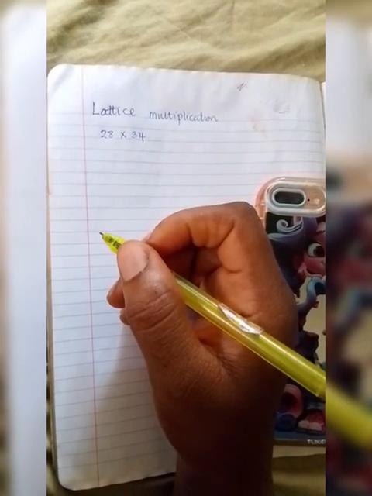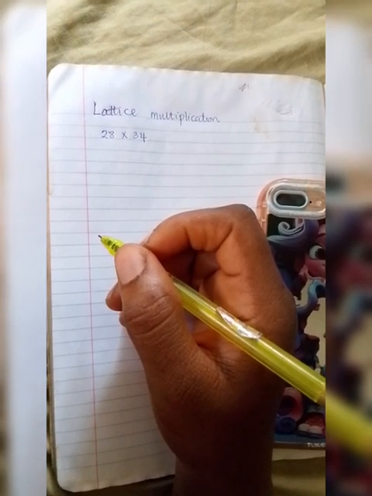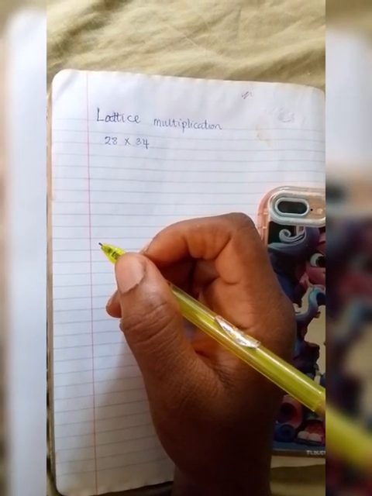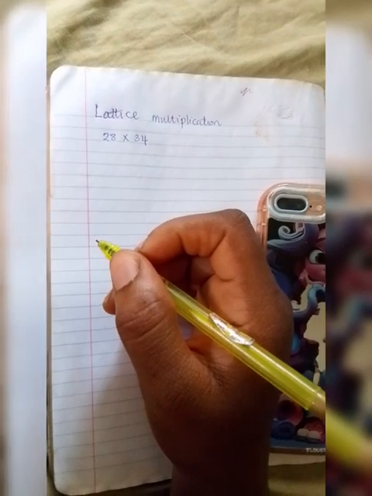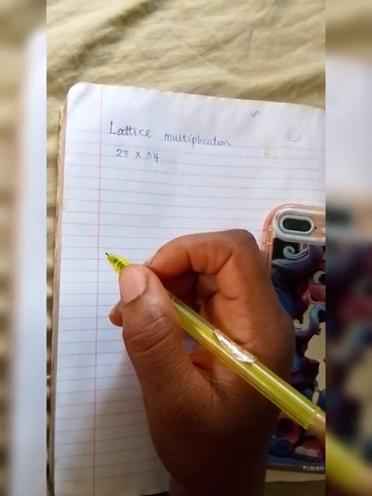In my previous video, I made a video of how to multiply two-digit numbers by two-digit numbers using a method I called the lattice method. And I would like to get into more details on how to multiply using this method.